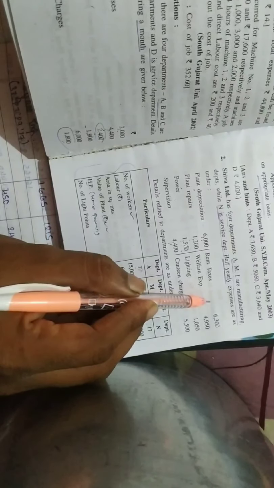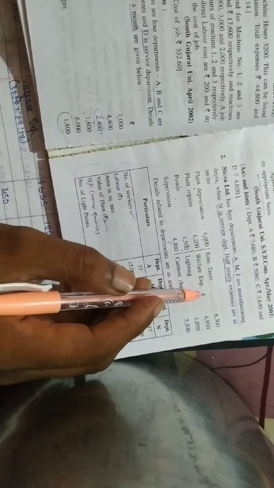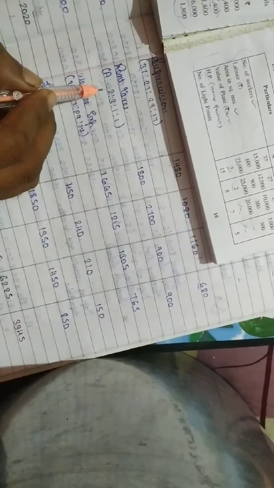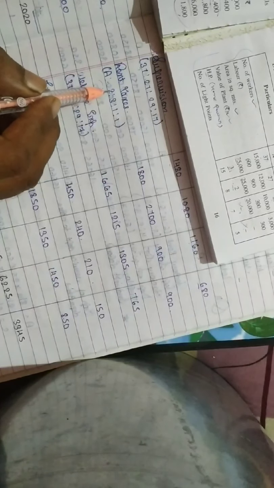Next, rent and taxes. Again, the rent and taxes would be divided in the ratio of space occupied, or area in square meter. Yes, here the area in square meter is given. The ratio of area in square meter is 6:9:3:3. We have to divide the area in square meter 6:9:3:3.